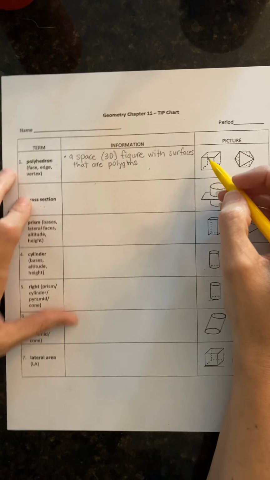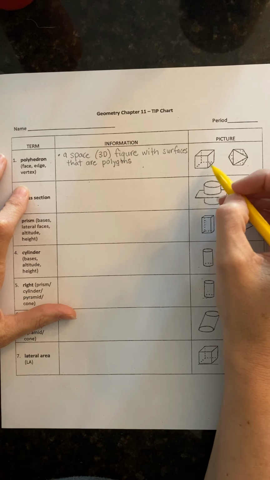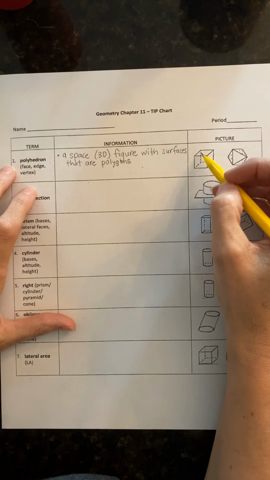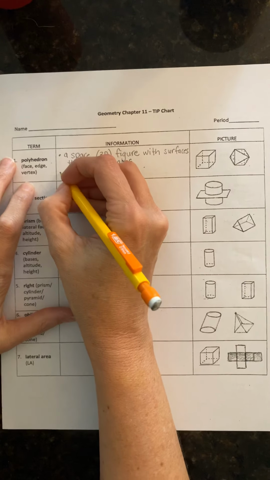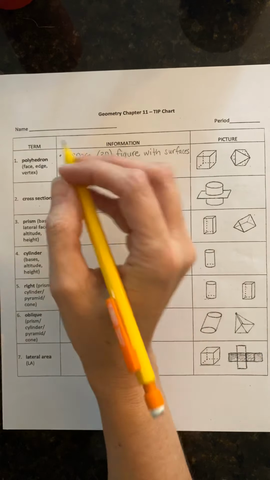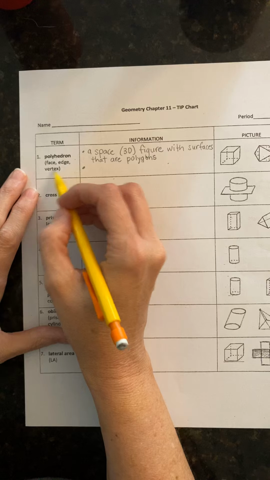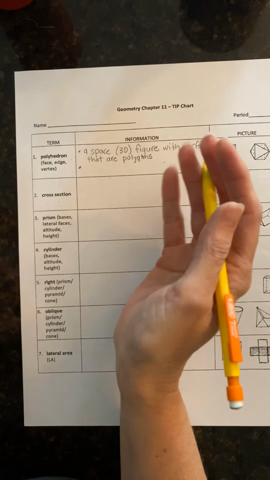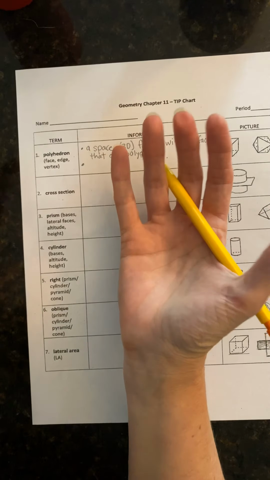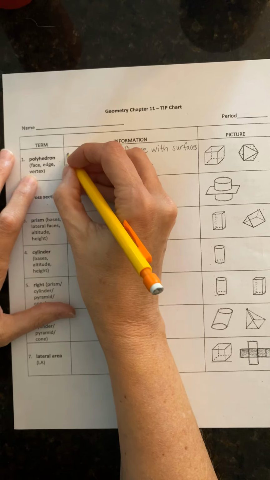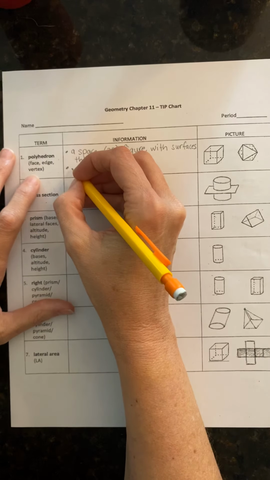So in this case, all the surfaces, they call them the faces. They're all squares, and here they're all triangles. You can have a mixture. And so I put in parentheses here some terms that they use about a polyhedron. Plural is polyhedra, by the way. So these are terms that kind of go along with a polyhedron.